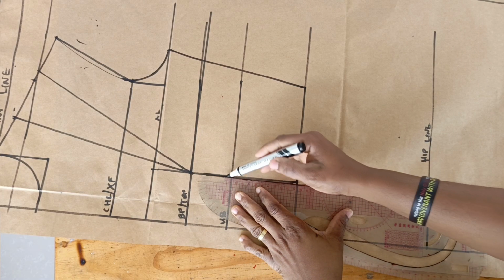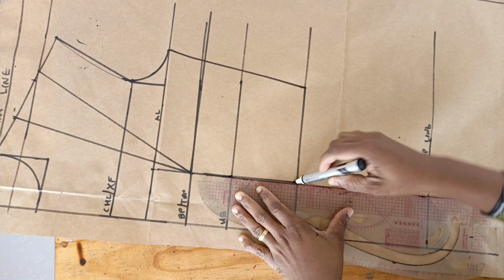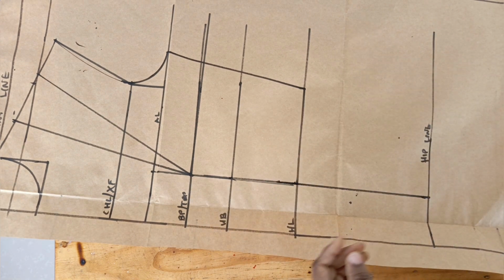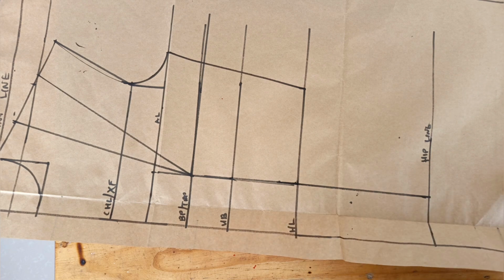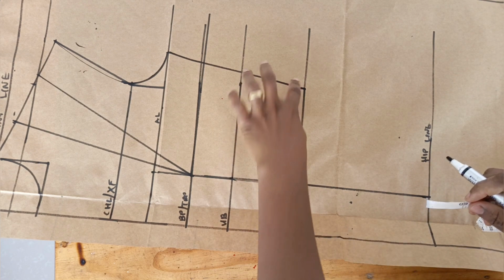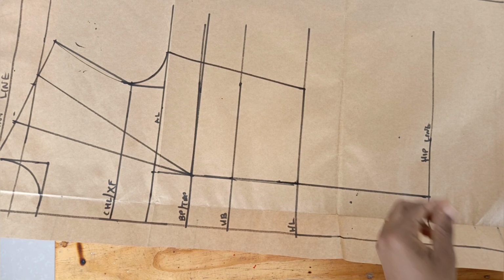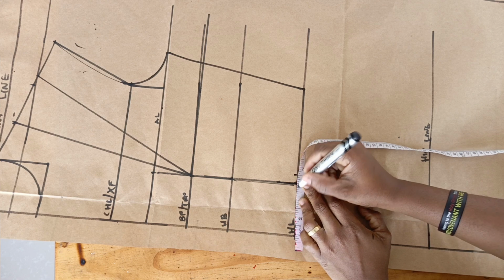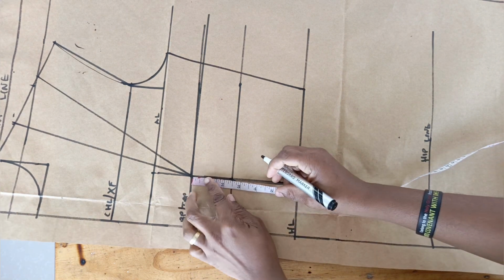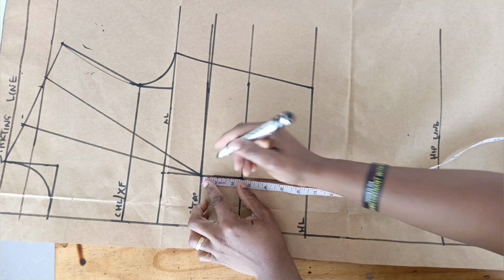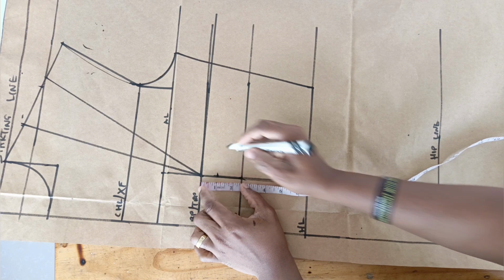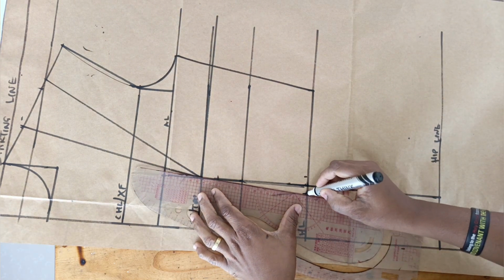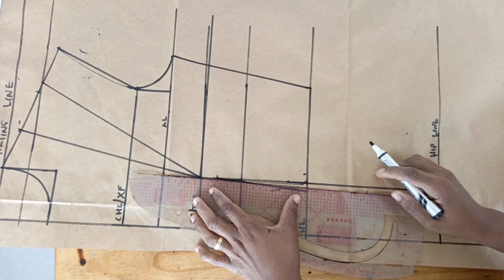So I'll just connect it like so. And then let me take out the 2 inches to avoid confusion. The first 1 inch is going to be my dart, so half an inch on both sides, and I'll come down from the bust point by 1 inch and connect my dart to this line. So first of all, we're taking out the first 1 inch, leaving the remaining 1 inch.